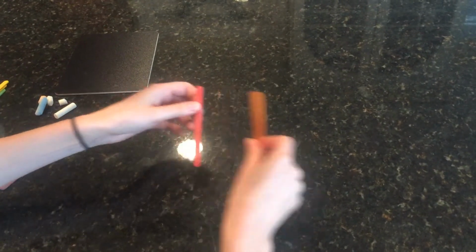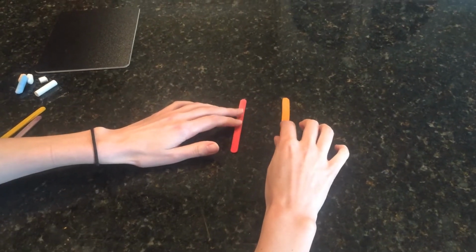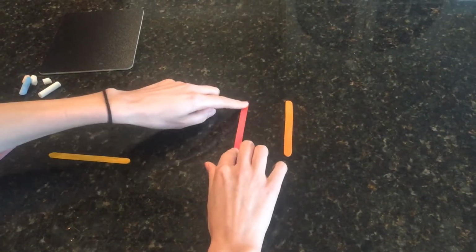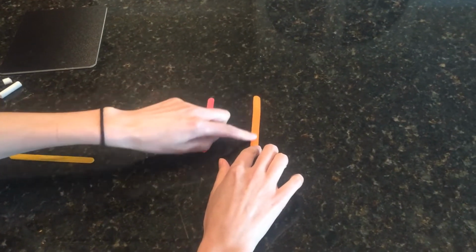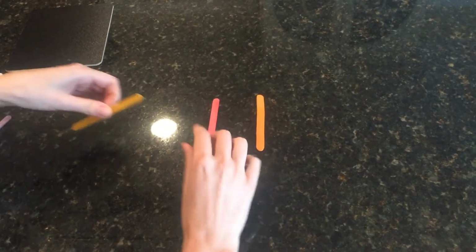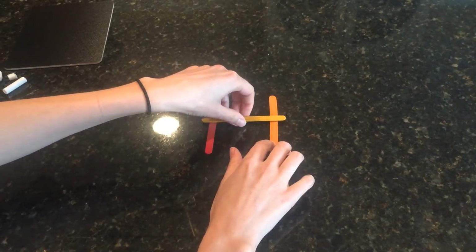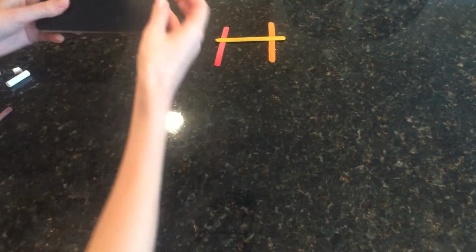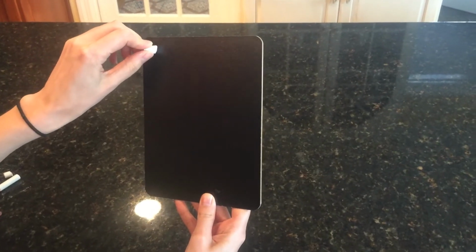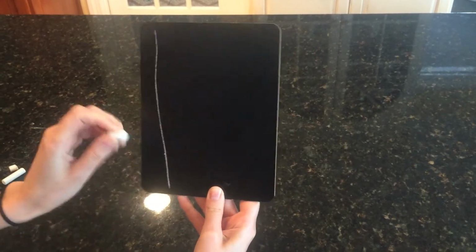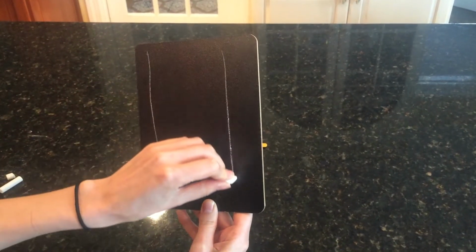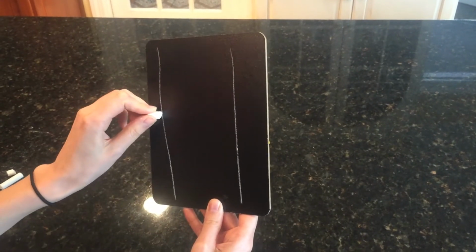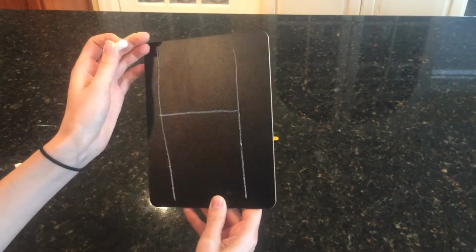If you have popsicle sticks at home, this is a fun way to start to form your letters. We have two lines that go down and one laying down line. That's our letter H. Now we're going to do it on our chalkboard. Remember, it starts at the left corner, so we're going to do a line down, a standing tall line, another standing tall line, and a line lying down. That's our letter H.